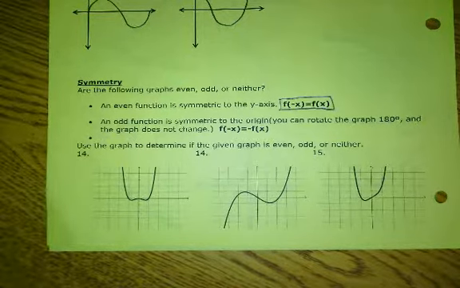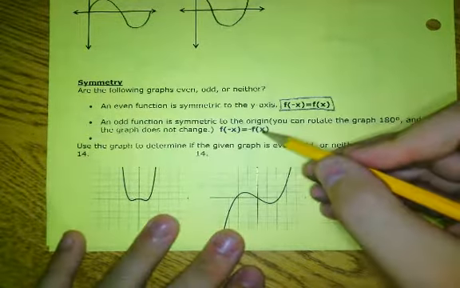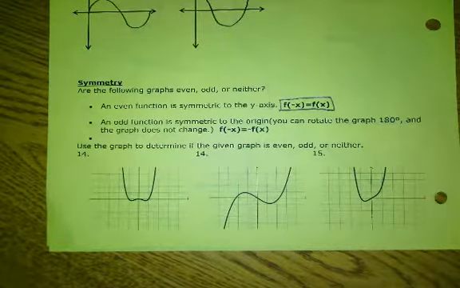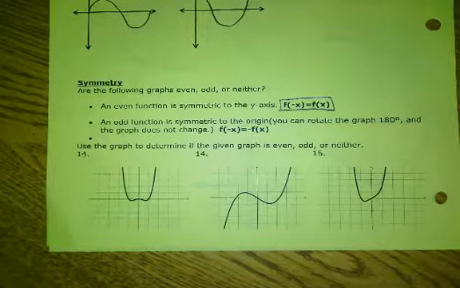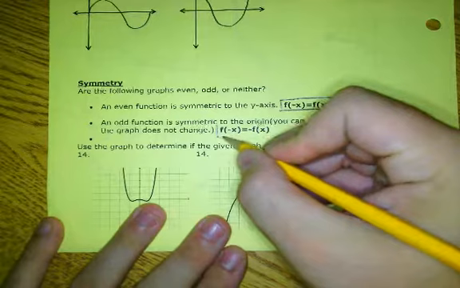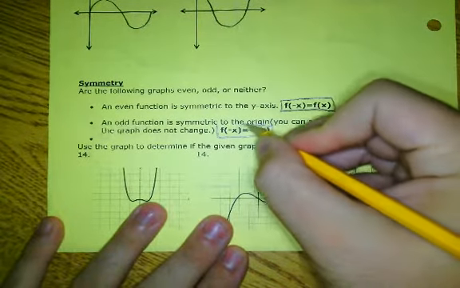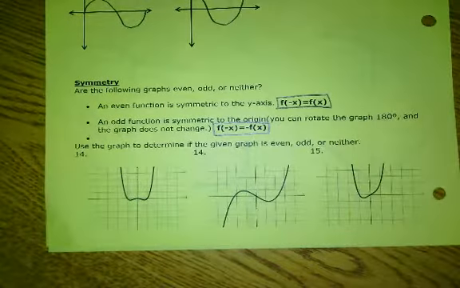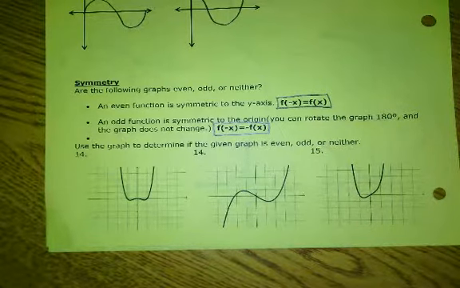Odd is, as I mentioned, when you can rotate it 180 degrees and the graph doesn't change. So that's when you plug in a negative x value and it actually gives you the complete opposite function. All the signs are different. And we'll do some lovely problems that pertain to that. So this is important. And it's possible for it to be neither. If it doesn't fold over perfectly, if it doesn't rotate perfectly, then it's neither even nor odd.